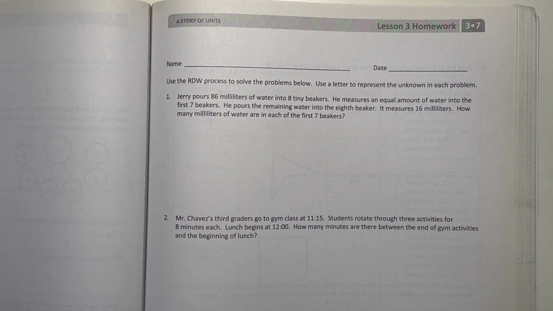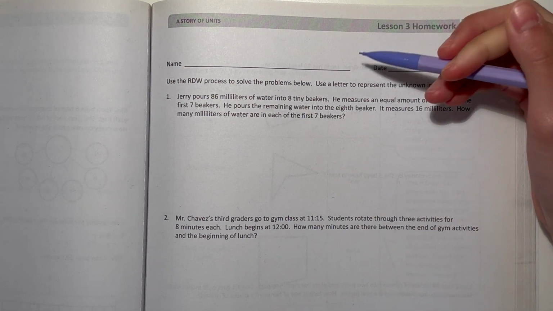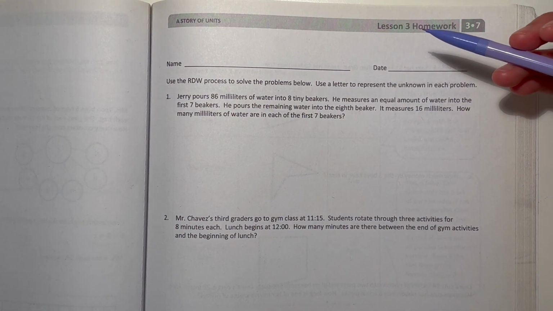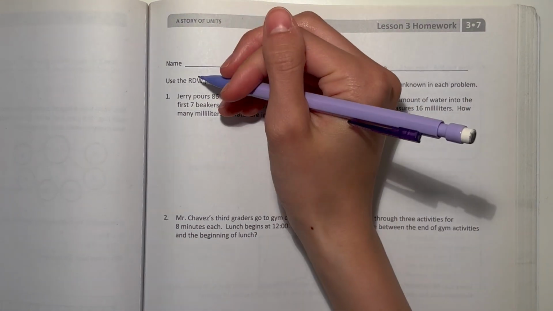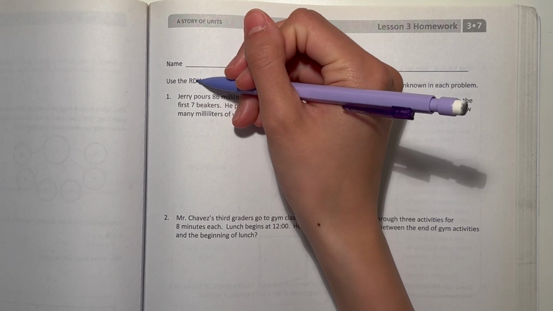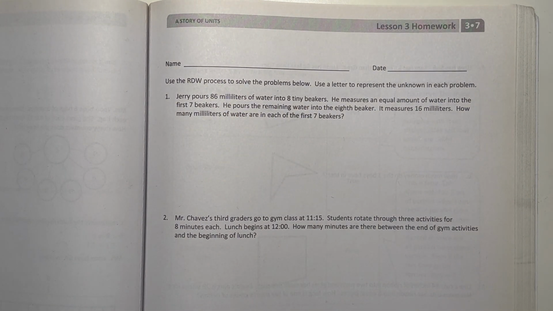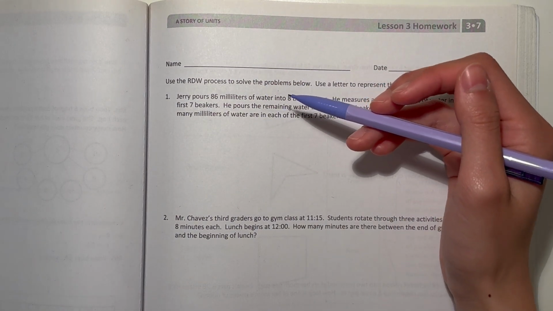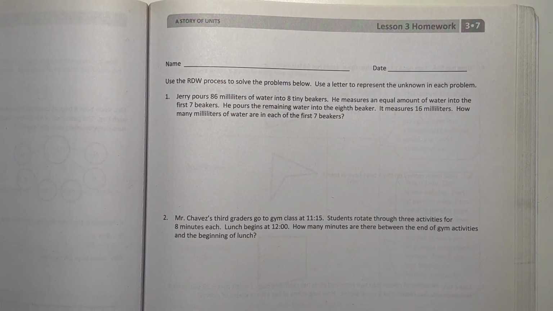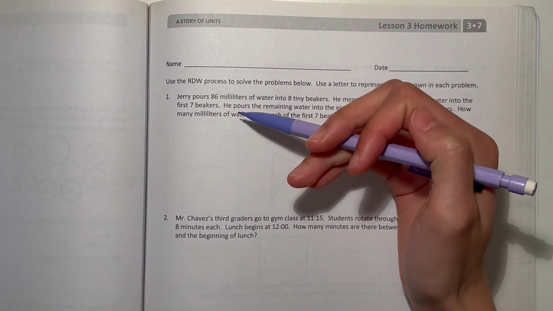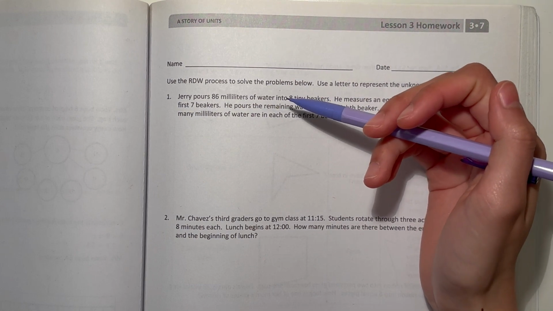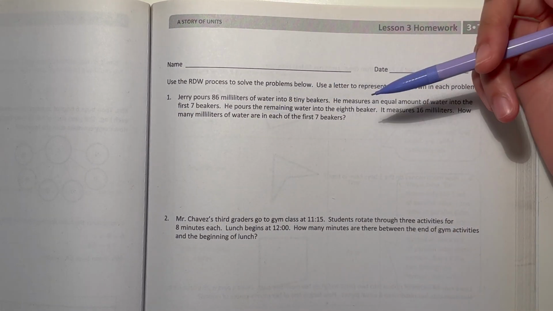So let's get started. Use the RDW process to solve the problems below. Use a letter to represent the unknown in each problem. So remember what RDW means: read, draw, write. So we read the problem, we draw it out, and we write a number sentence and we respond to the question. So, number 1, Jerry pours 86 milliliters of water into 8 tiny beakers.